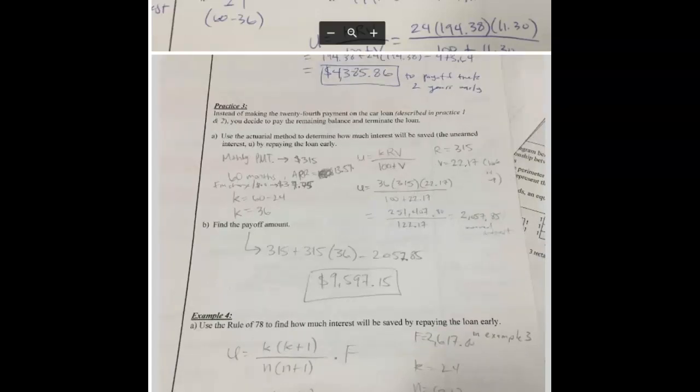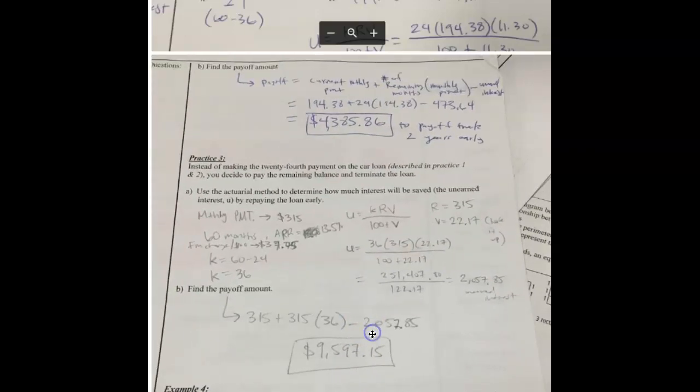So anyhow, once you have that number, you can use it to calculate the payoff amount. If you go back to the formula for the payoff amount, it's right here, actually, I wrote it down. It's the current monthly payment plus the number of remaining months times the monthly payment. So basically the entire amount that would have been paid if the loan didn't get paid off early, and then you subtract the unearned interest.